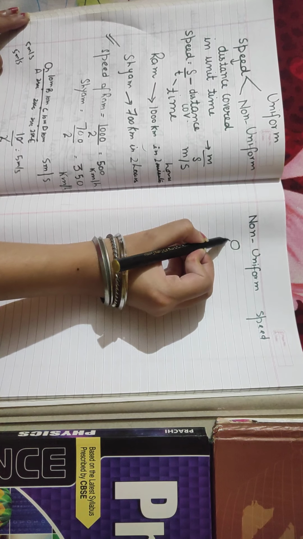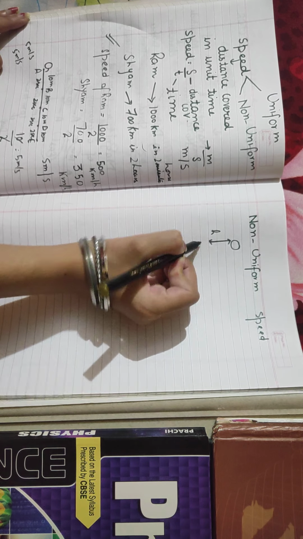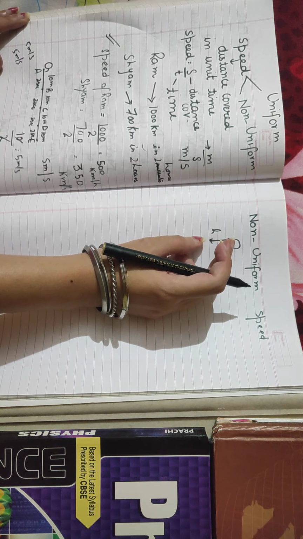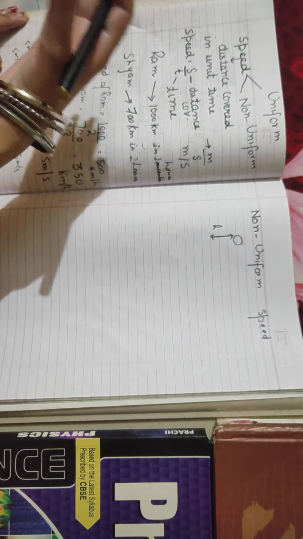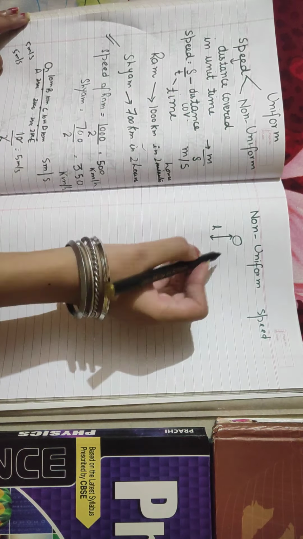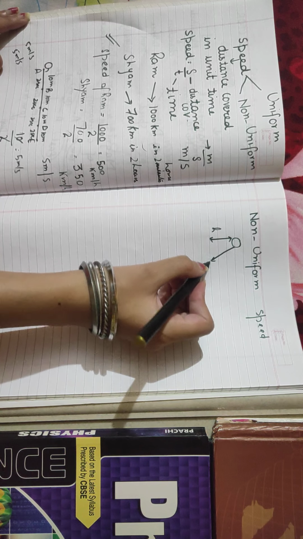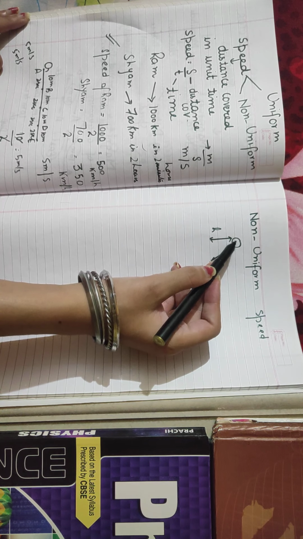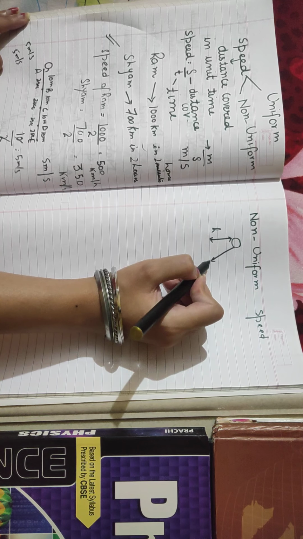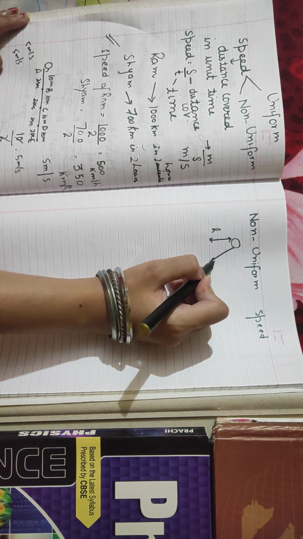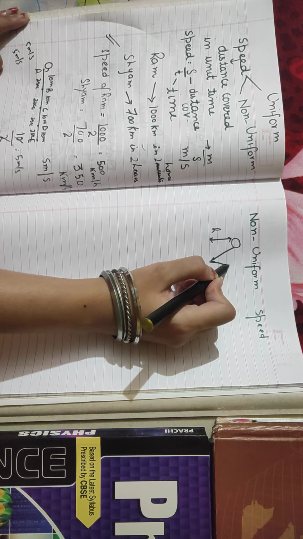Now I'm throwing my ball from some height from the ground. My ball is at some height from the ground, and I'm throwing my ball downwards, right? I'm throwing my ball on the floor. I throw my ball at this point on the floor. Now what will happen when my ball strikes the floor? It is going to bounce back, right? But you will find that after bouncing back, the height to which this ball will move will probably be smaller than the initial height.